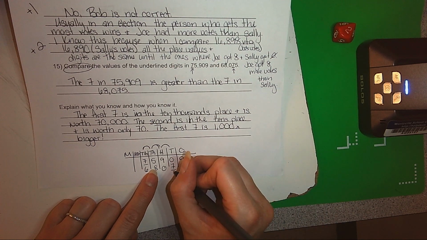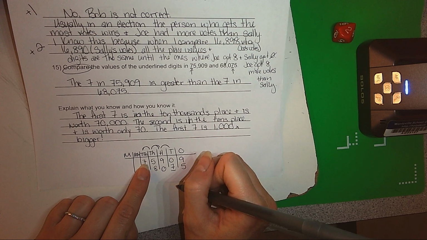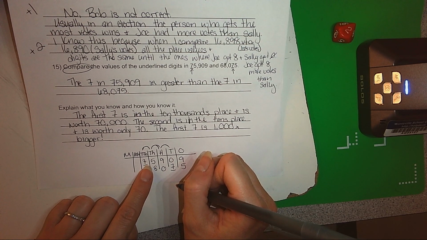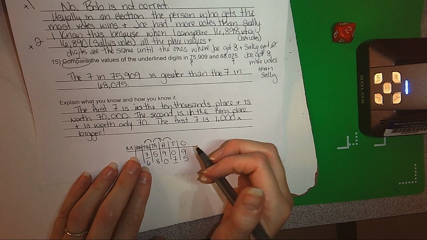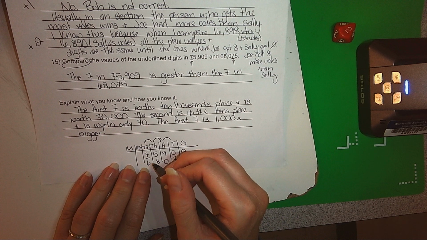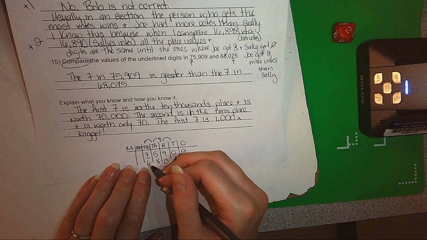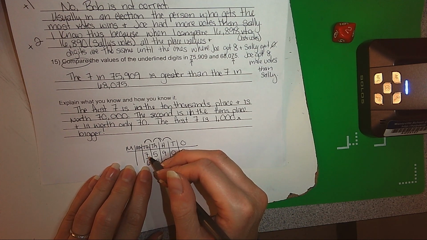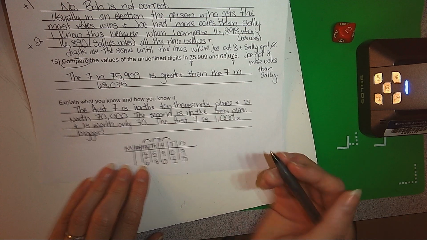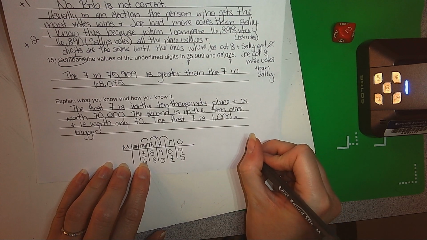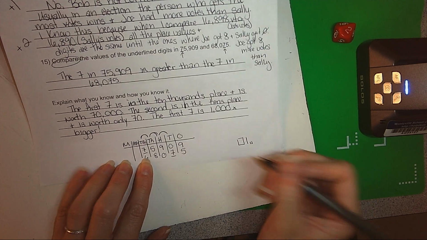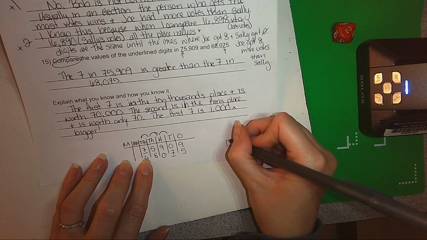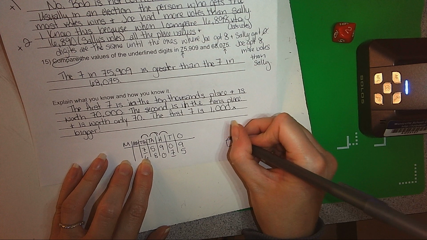In this group, I would have 7 10 rods. In this group, I would have 7 10,000 rods. And I know that when we built those in class, it looked like one giant tower. So 7 10,000 towers. Ones, tens, hundreds, thousands.